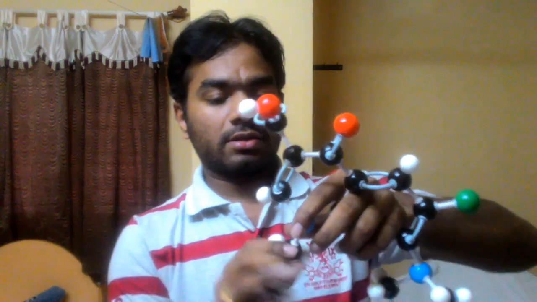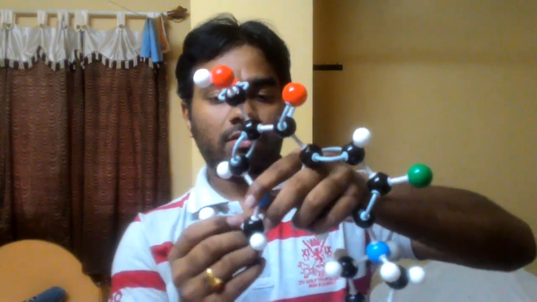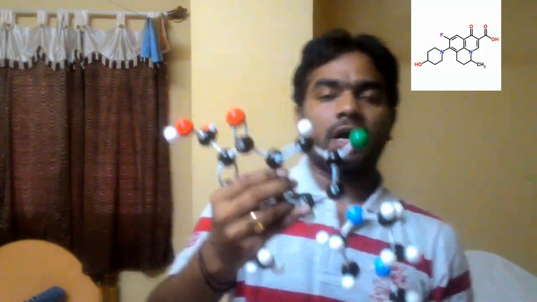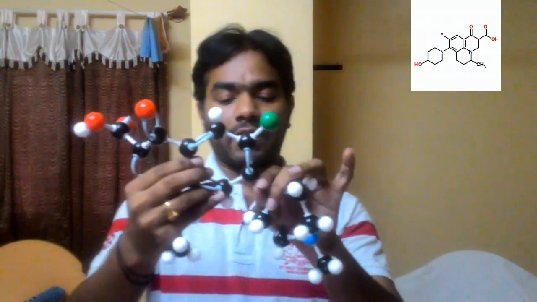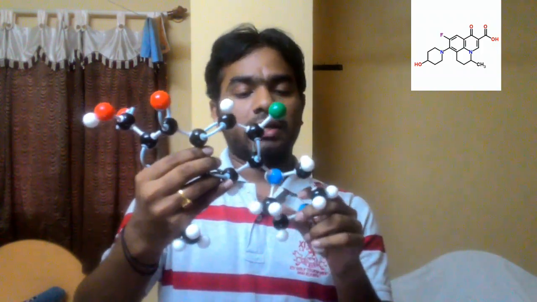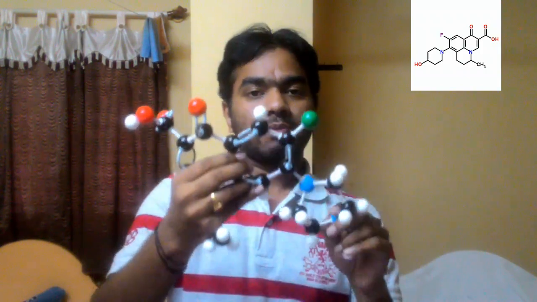Nadifloxacin has a structure very similar to this. Until now we have seen the piperazine moiety attached here, but in nadifloxacin we can see the piperidine ring attached. The piperidine ring has one nitrogen atom in the 6-membered ring, so I have to remove this nitrogen here.